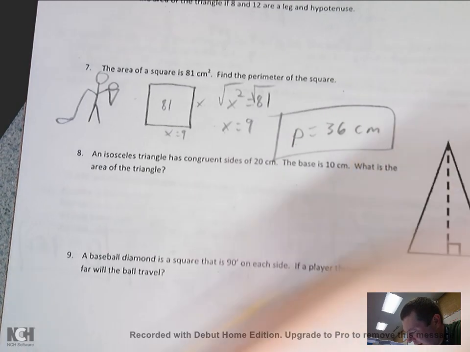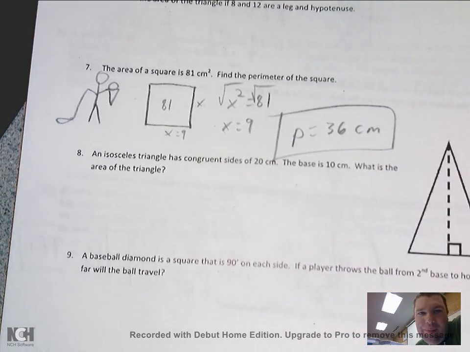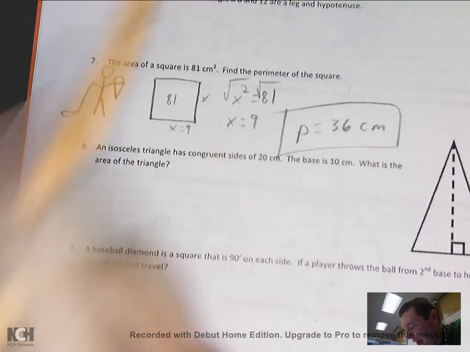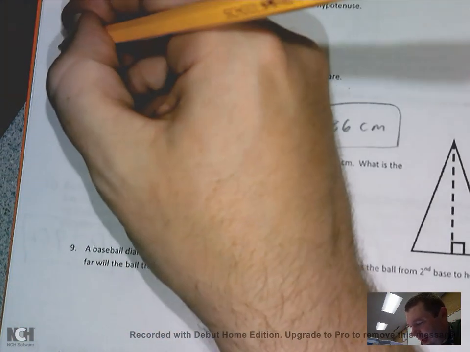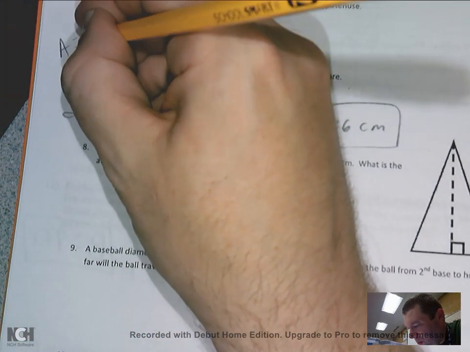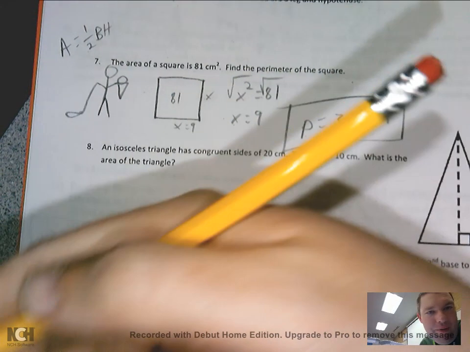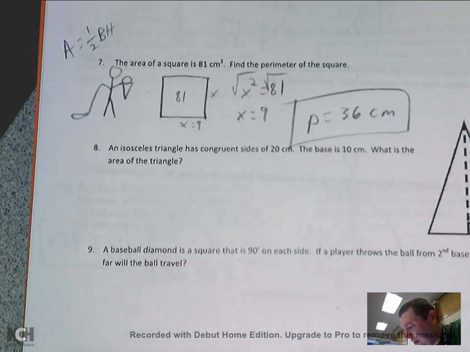centimeters, and you're done. Okay, that's all you're doing today. Oh, and it does ask for the area of a triangle somewhere, yeah. So area of a triangle is just 1/2 base times height, or base times height divided by 2, however you want to write it. So that's a triangle.